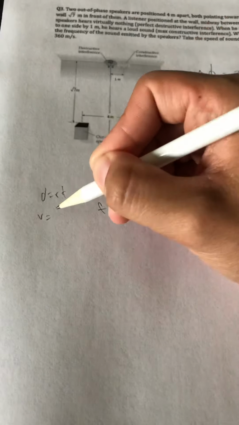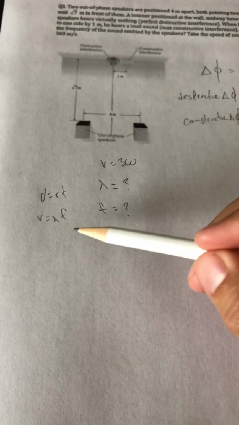Alright, so first we can write our knowns and unknowns. We know this is 4 meters, this is square root of 7 meters, this is 1 meter, the speed of sound is 360, and we're trying to find lambda and frequency. It's a two-step problem because d equals rt, and that equals v equals lambda f. So we need to find lambda and frequency to solve this problem. And we know how to find lambda from here.